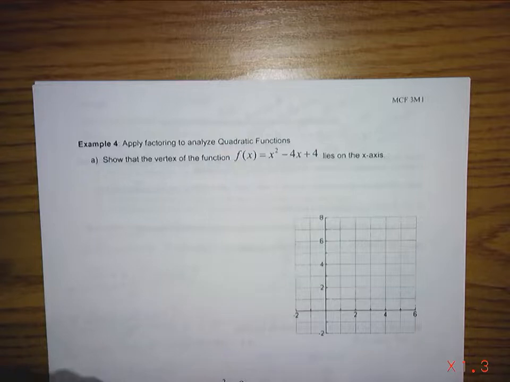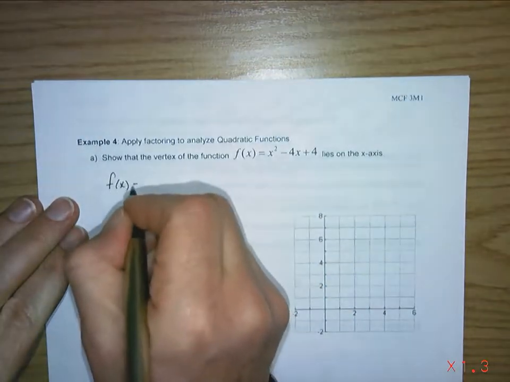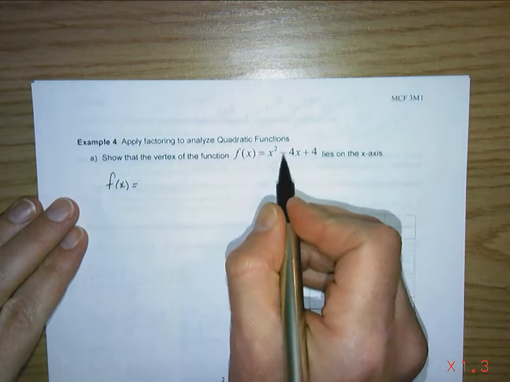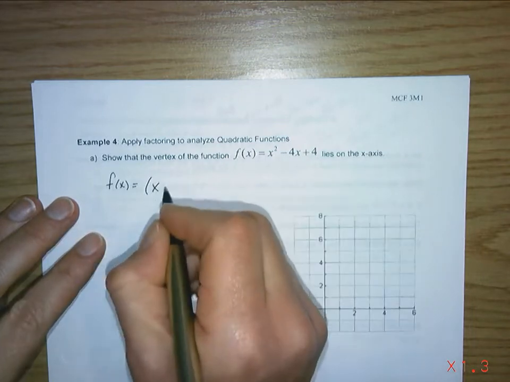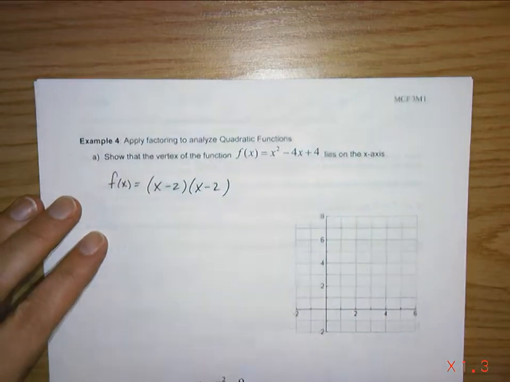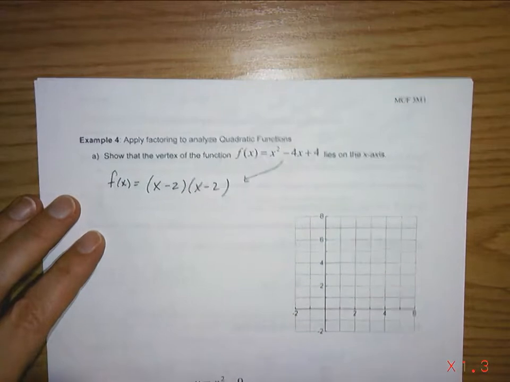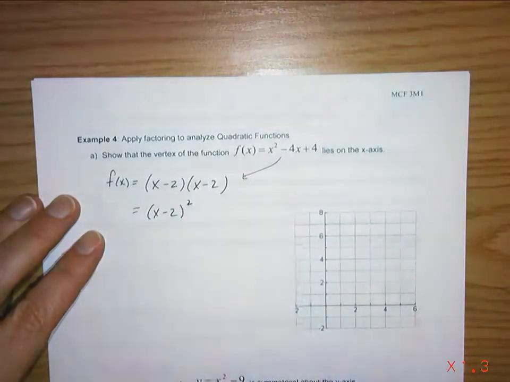I think what I would like to do is change it to factored form. So I'm looking for 2 numbers that'll multiply to give 4 and add to give negative 4. So that'll be x minus 2 and x minus 2. So I factored this using my factoring techniques. This will become x minus 2 squared.